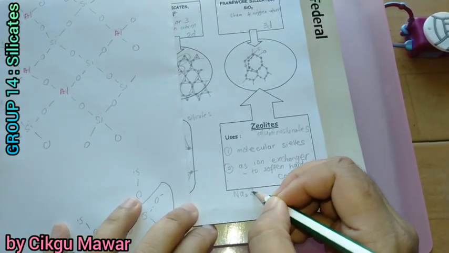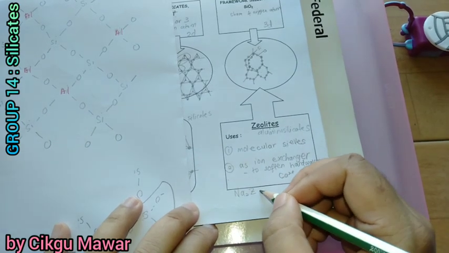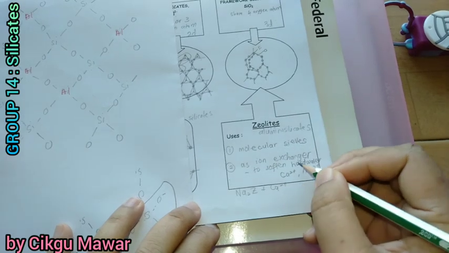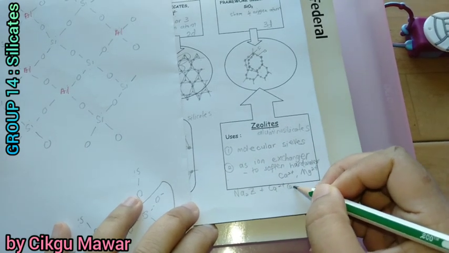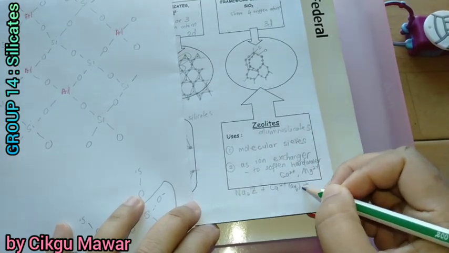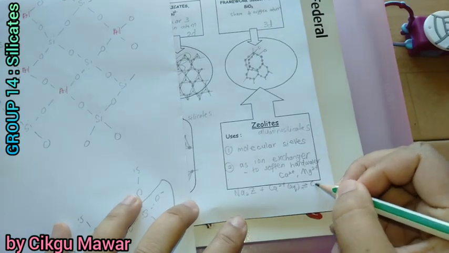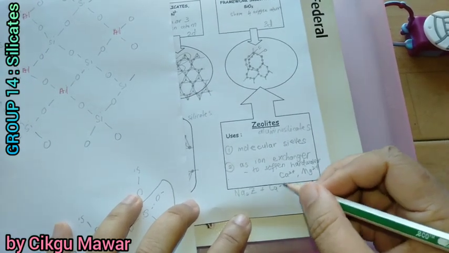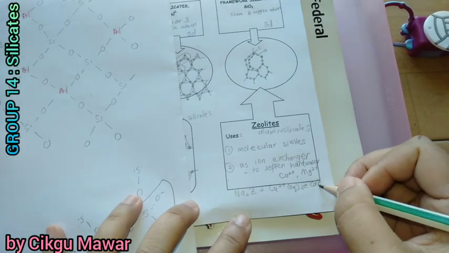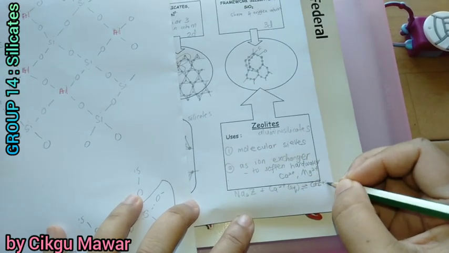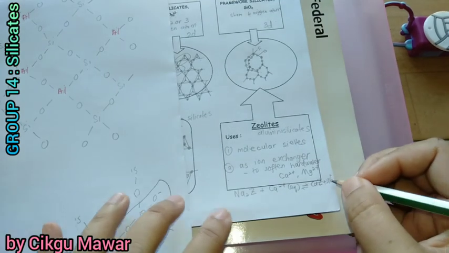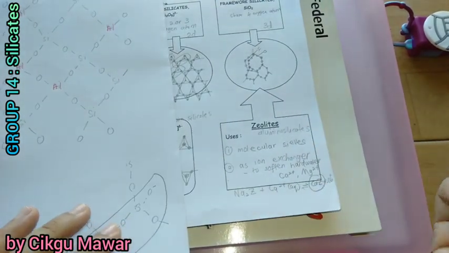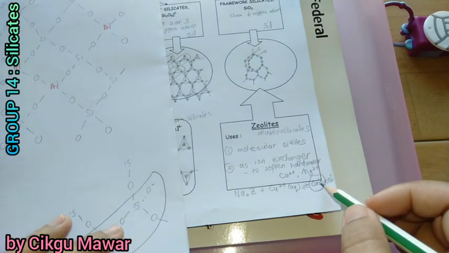This is the zeolite, and when we put it in hard water, the calcium ion will bond with zeolite and drain out the sodium ion, so it will form calcium zeolite.